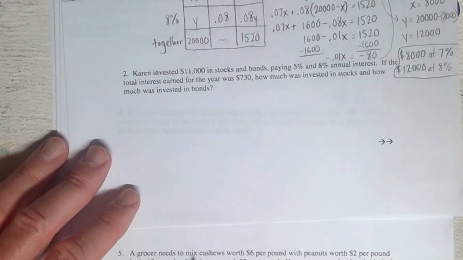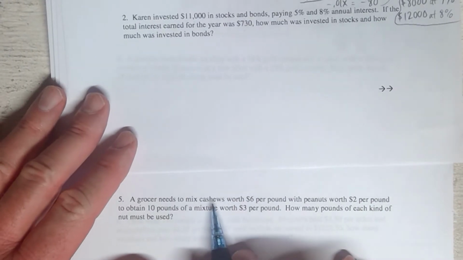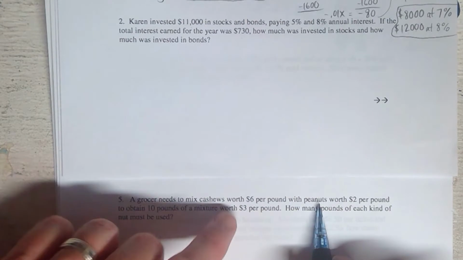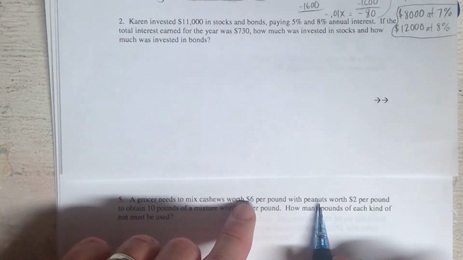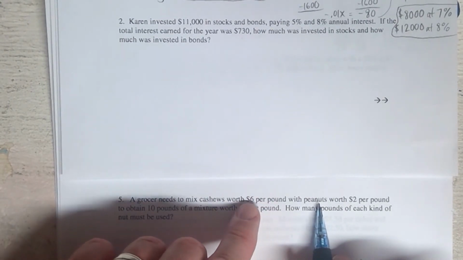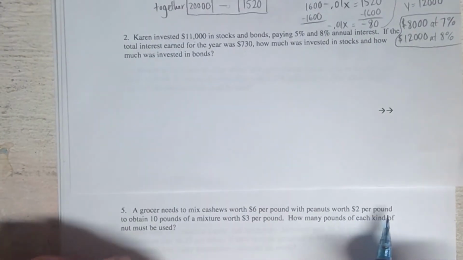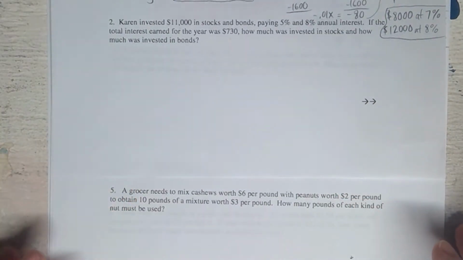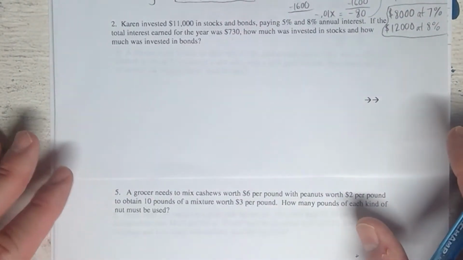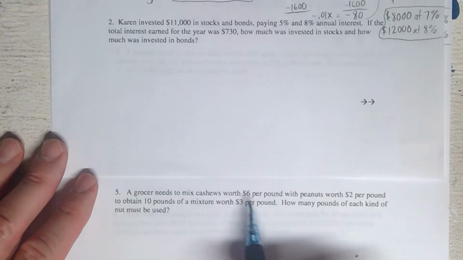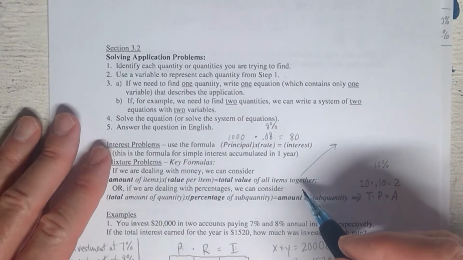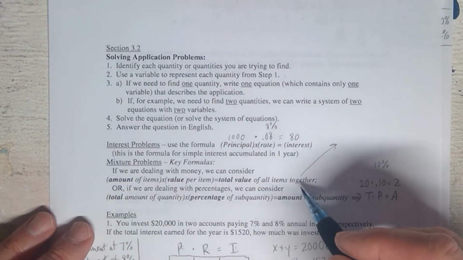See here, they're mixing together 2 different things in this problem, cashews and peanuts. Mix cashews with peanuts. Notice that each of those 2 items have a cost per attached to it. Cost per pound. Cost per pound. It doesn't always have to be pounds. It could be cost per ounce, cost per inch, cost per mile, cost per whatever. Okay? But if the 2 things have a cost per attached to them that you're mixing together, then you're going to want to use this formula right here on the first page.